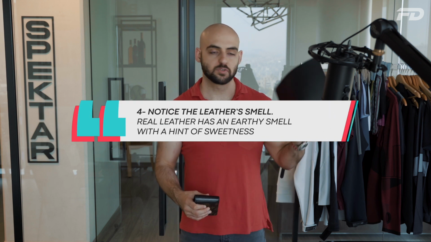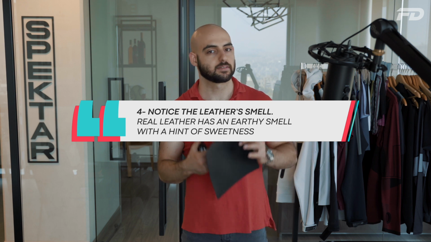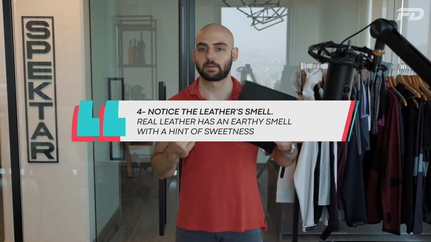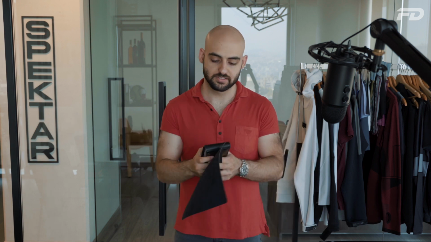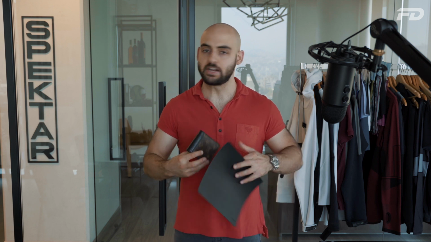Fourthly, we'll look at the smell of each. When it comes to your fake leathers, they really don't smell like anything. If they do smell like anything, it's like they smell like the factory or they smell like plastic. When it comes to real leather, and anyone who's ridden in a new car or has got a new wallet will know that it smells very earthy and almost has a sweet smell to it.